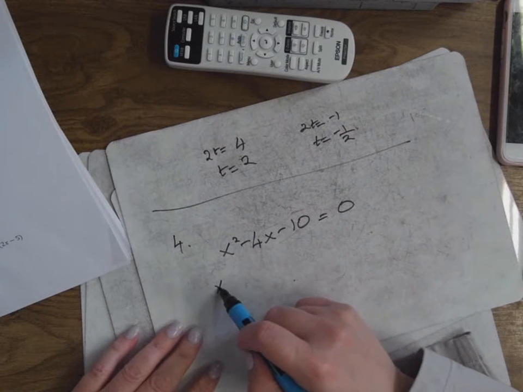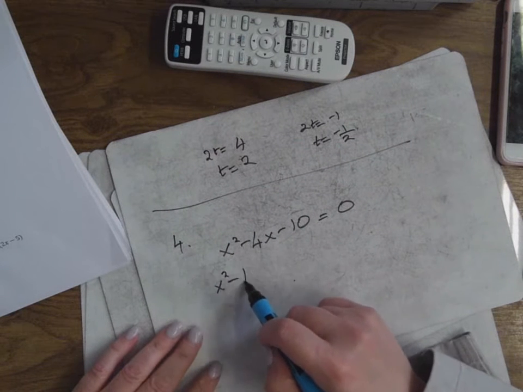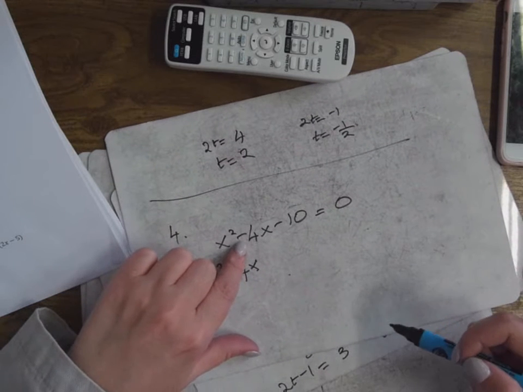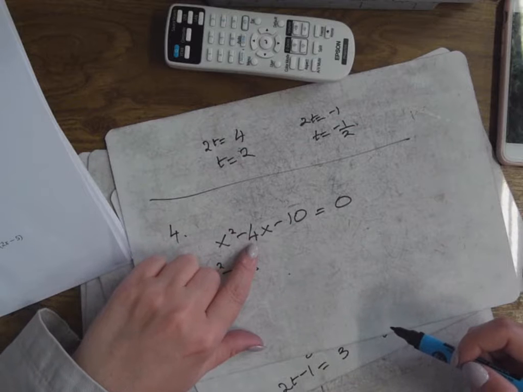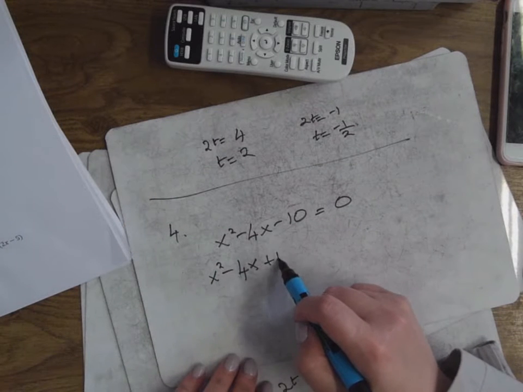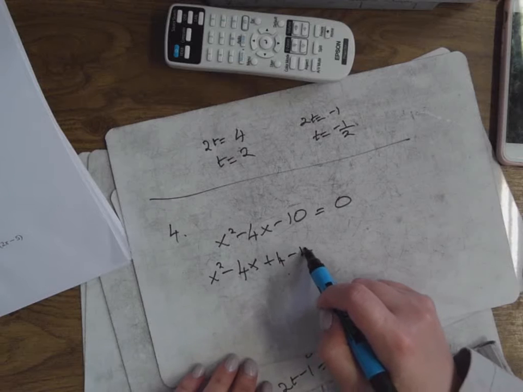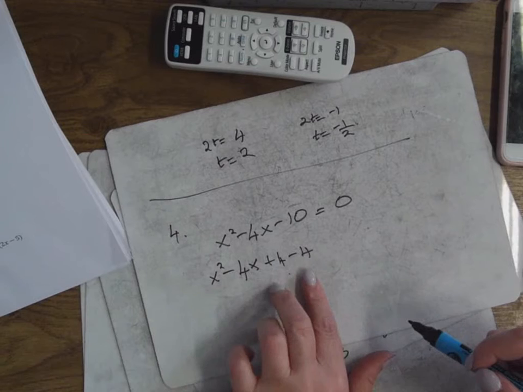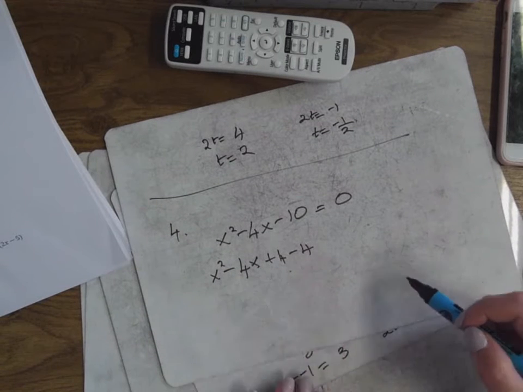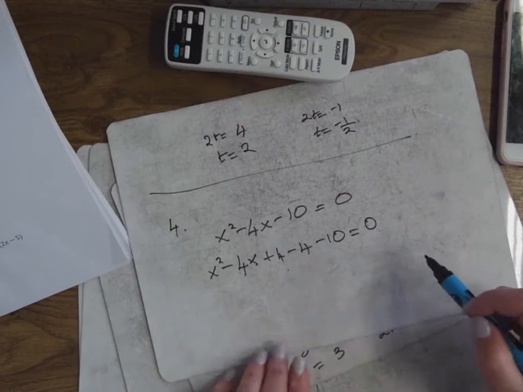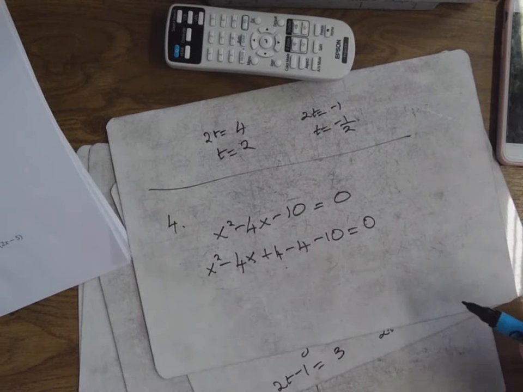To complete the square, you take the first 2 terms and you write them down. Then you have the coefficient of x, so ignore the sign: have 4 and you get 2. Square it, 4. So you add 4 and you subtract 4. So you get half the coefficient of x and you square it, and then you add it and subtract it. So you're not changing the equation. And then you have a minus 10 equals 0. The plus 4, minus 4 in the middle, you haven't changed the equation because they give you 0.